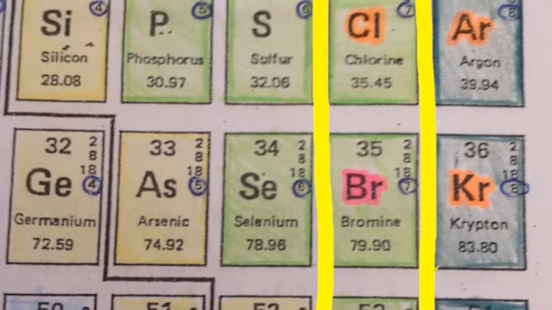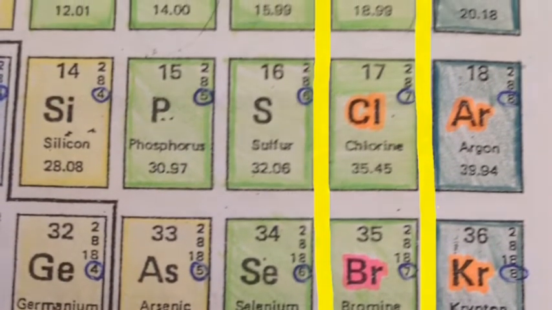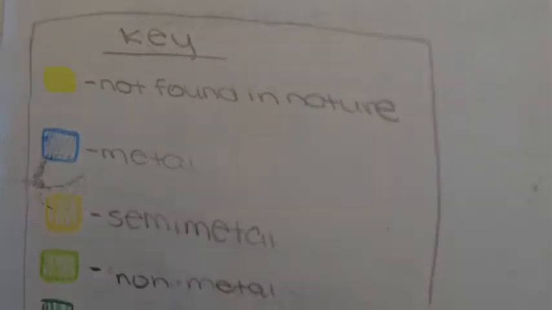All members of the halogen family are reactive and found in the Earth's crust and dissolved into ocean water. It is the only family of elements that range from being solid, liquid, and gas at room temperature. As you can see on my periodic table, chlorine is a nonmetal. It is a gas at room temperature.